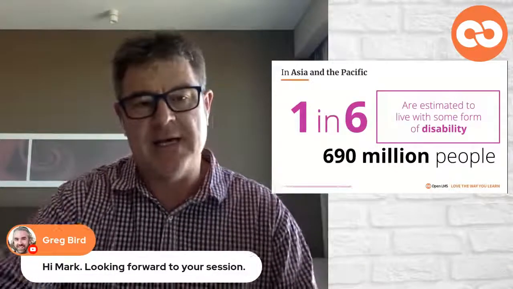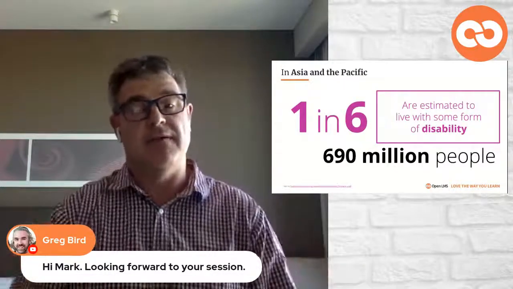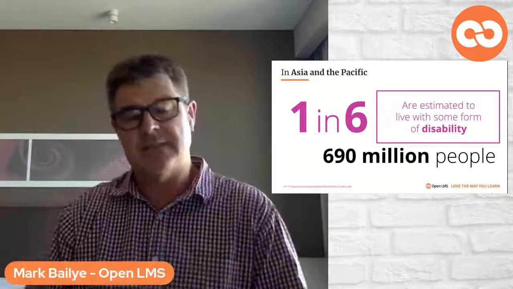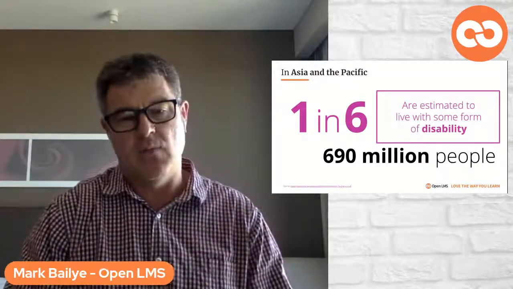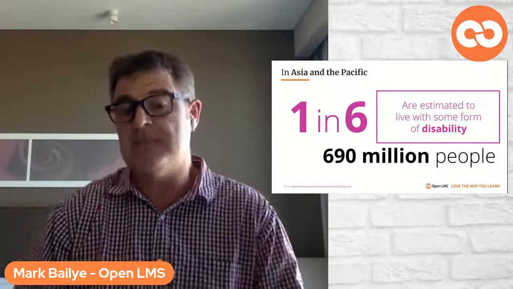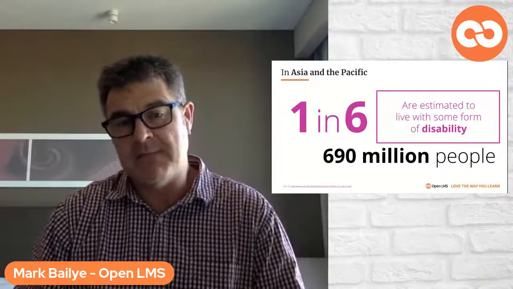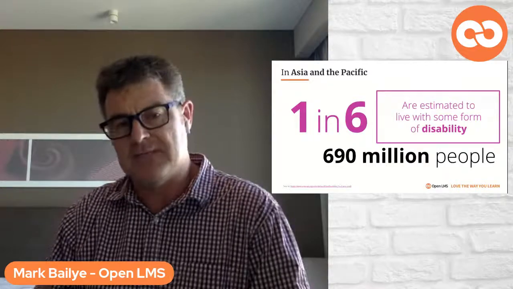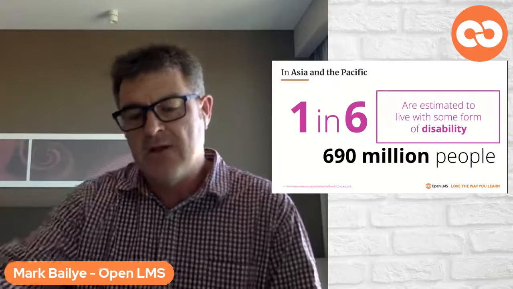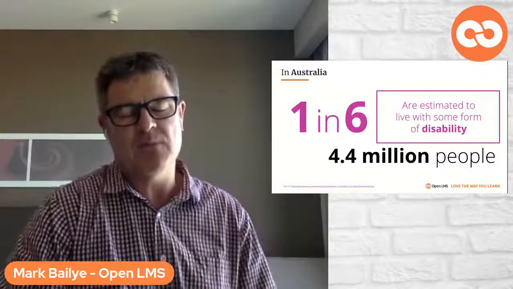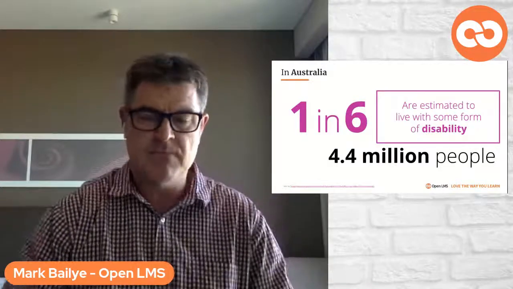When we narrow that down and think about the Asia and the Pacific regions, that's 1 in 6, or 690 million people, estimated to live with some form of disability. When we focus again on Australia, it's still the same ratio of 1 in 6, which is 4.4 million people estimated to live with some form of disability.